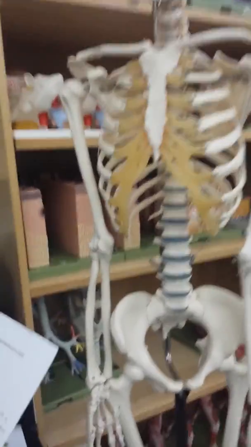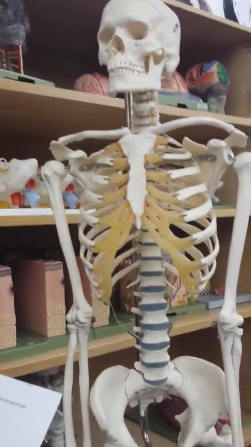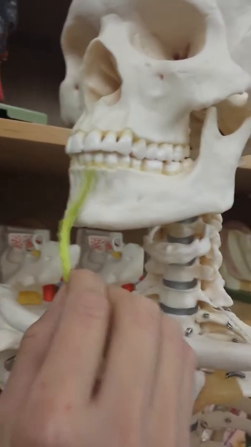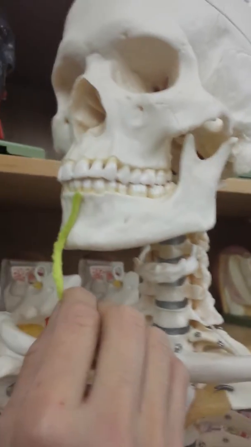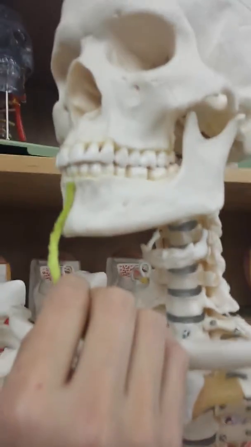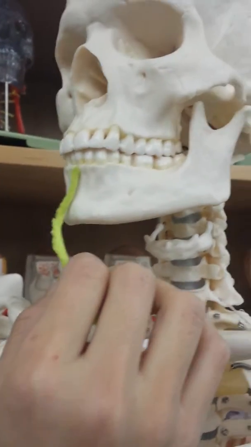A structural classification of the fibrous. Okay, so tooth to jaw is a fibrous structural classification, and it's also a synarthrosis, which means immobile. Another example would be sutures on the skull and the epiphyseal plates.